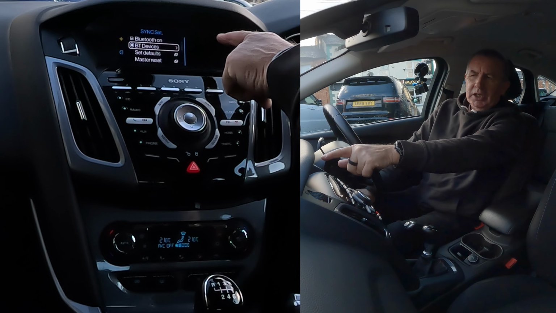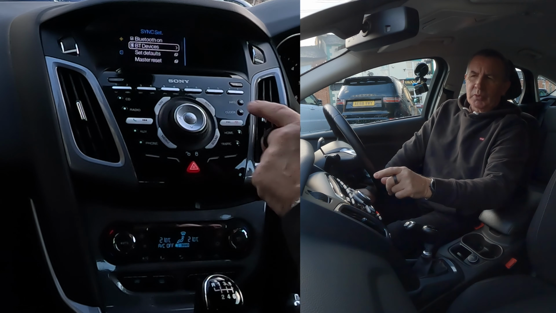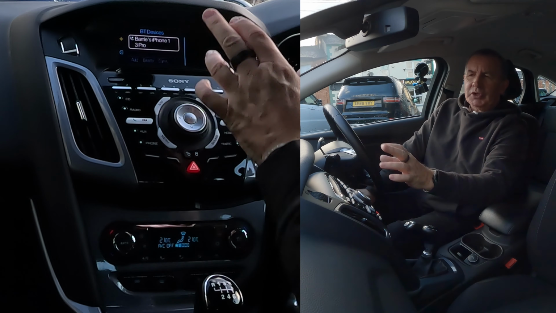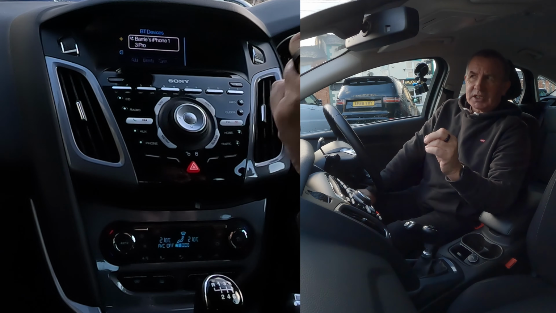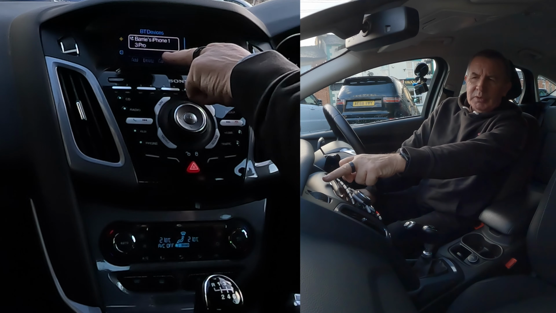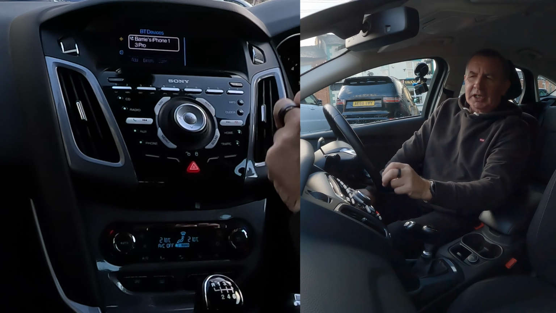BT devices, there's another arrow to the right, so we click on the arrow to the right and you'll see there Barry's iPhone 13 Pro. That's the only one that's paired to this system. That's the one I want to delete. And at the bottom there you've got add, delete and connect.